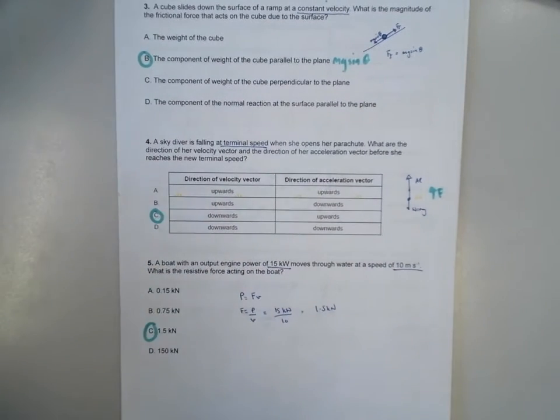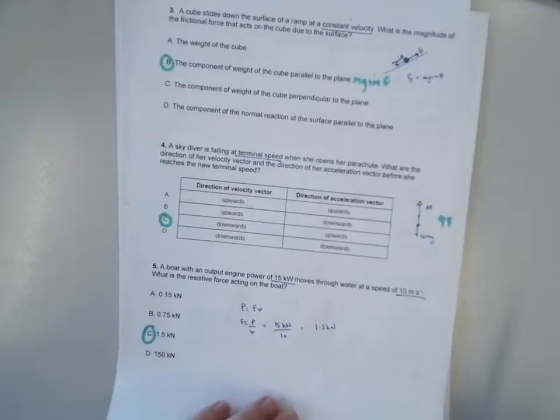The next one, question 5, was a boat with an output engine power of 15 kilowatts moving through the water at a speed of 10 meters per second. What is the resistive force acting on the boat? In this case, power is force multiplied by velocity, so force is power divided by velocity. 15 kilowatts divided by 10 is 1.5 kilonewtons. Just a really easy calculation for this one.